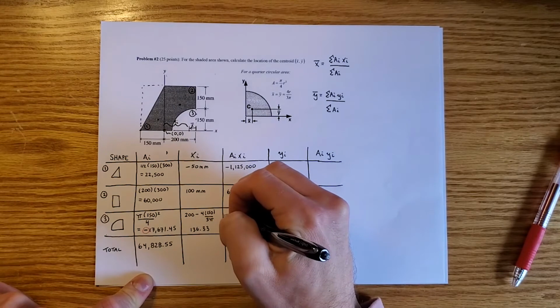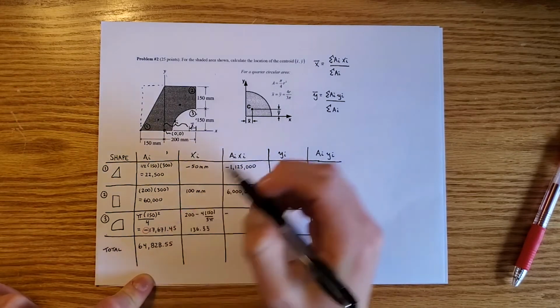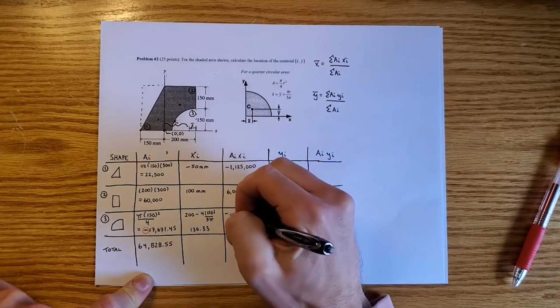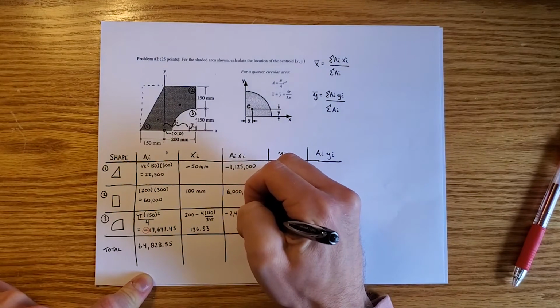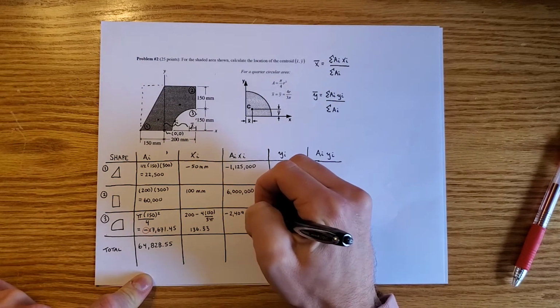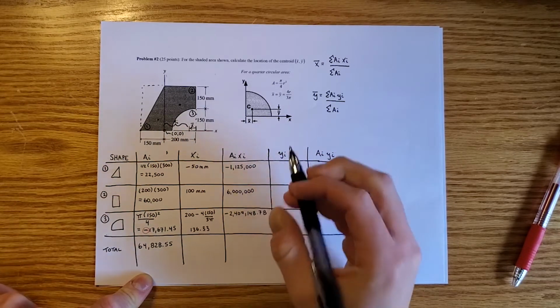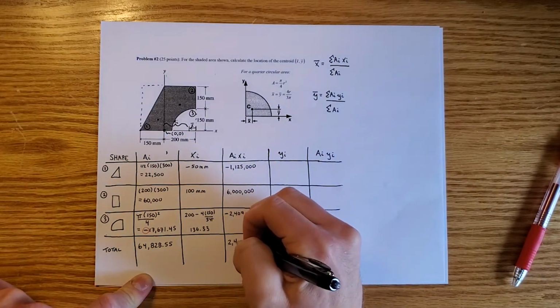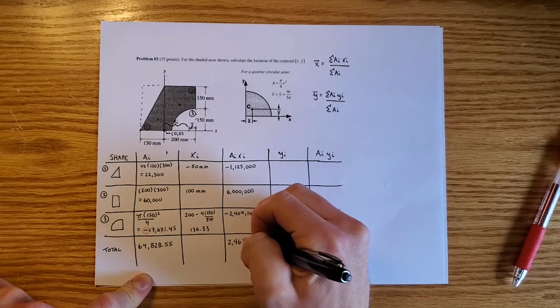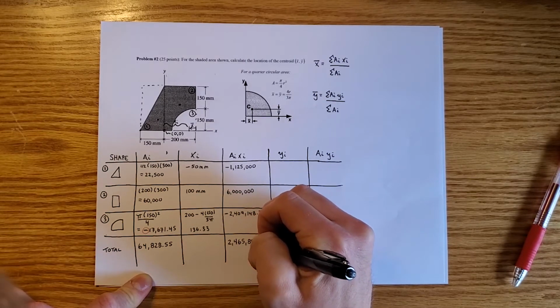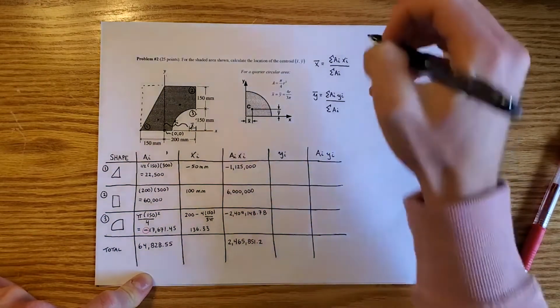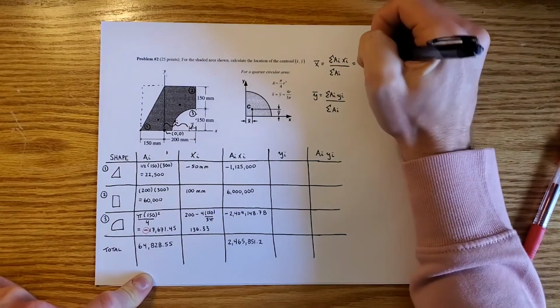And for our quarter circle, because of our negative over here, we get negative 2,409,148.78. Now we can total this column right here, and we get 2,465,851.2.